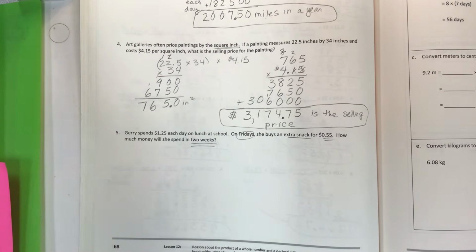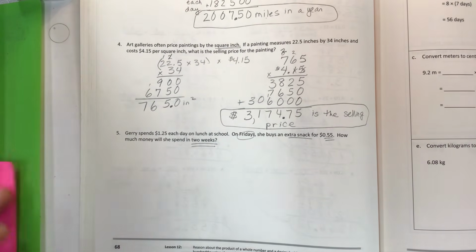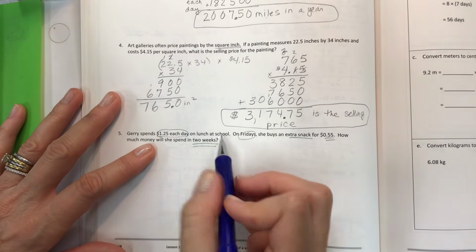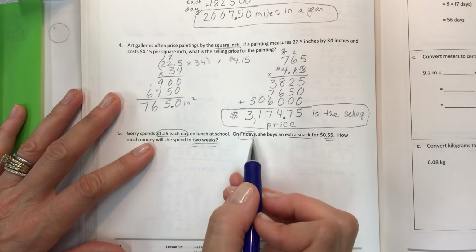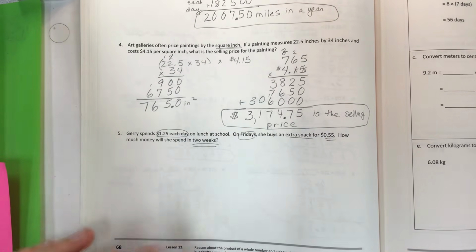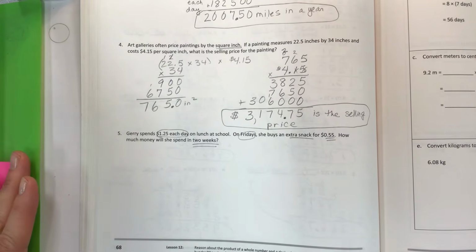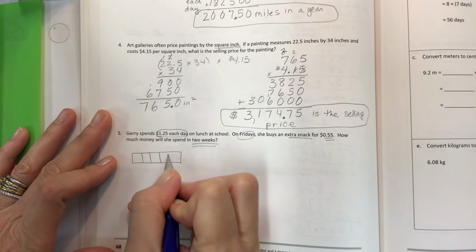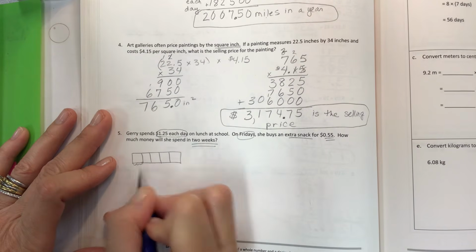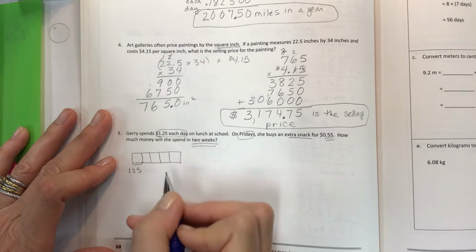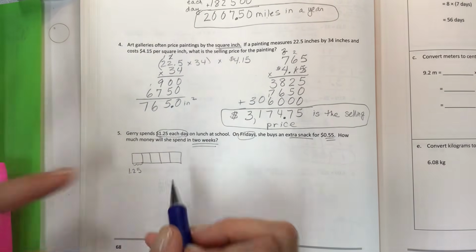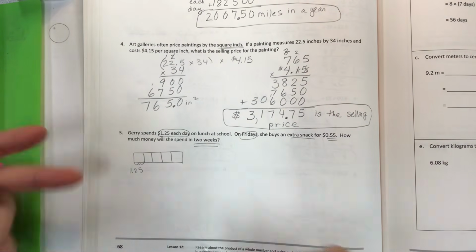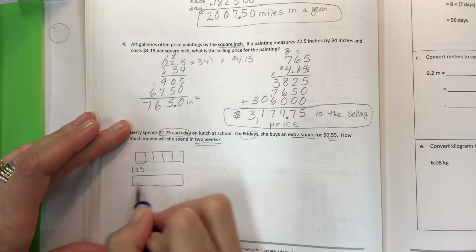Now, you can always do these with a tape diagram so that you will get the right number of days, because if she's at school, that's going to be the 5 days, but the Fridays is only going to be the 1. So there are many different ways you can set this up. You can have your tape diagram with your Monday, Tuesday, Wednesday, Thursday, Friday, and then each day is going to be the 125, like that. You can do your multiplication times 5, but then what do you do with your snack? Well, you're only going to have 2 of those because this has to happen for 2 weeks.